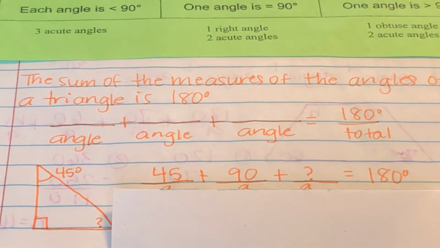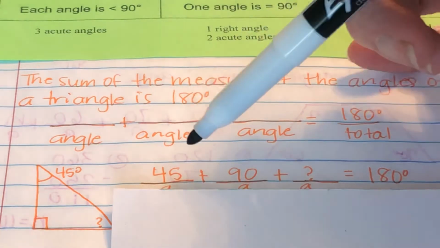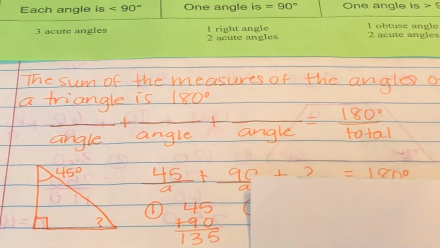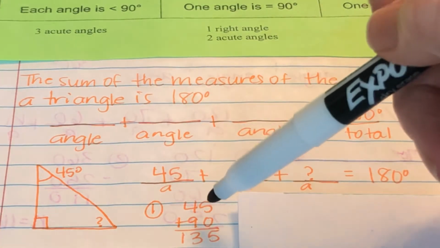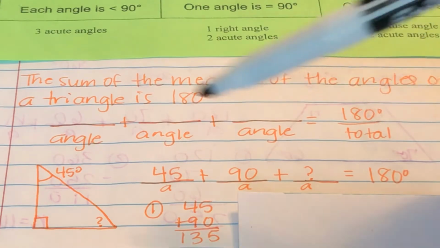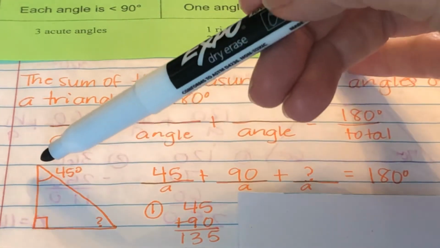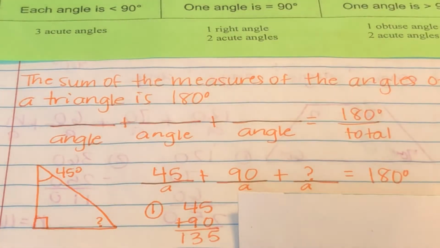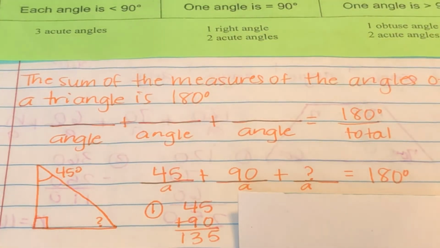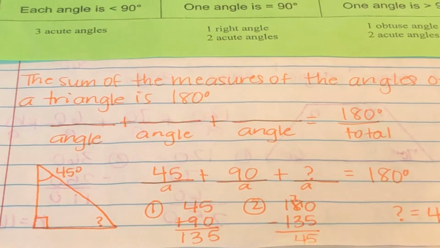So the first thing we're going to do, step one, we're going to add 45 plus 90. Let's add up and see what we do have. So in step one, I've added 45 plus 90 and I have 135 degrees. So I know when I added my 90 degree angle and my 45 degree angle, I have 135. Now, I know when I add this third angle, it has to equal 180. It can't equal anything else. So in step two, I'm going to take 180 and I'm going to subtract 135.